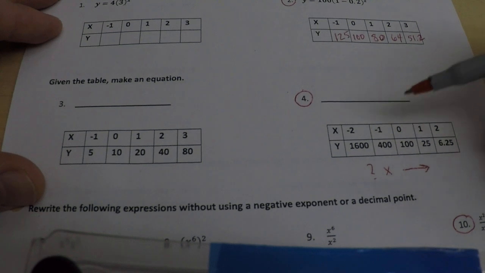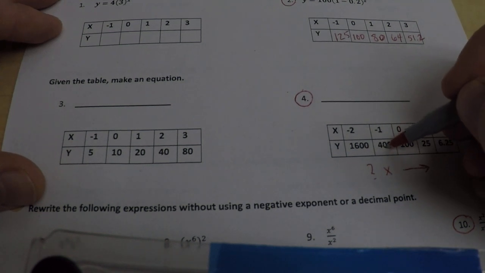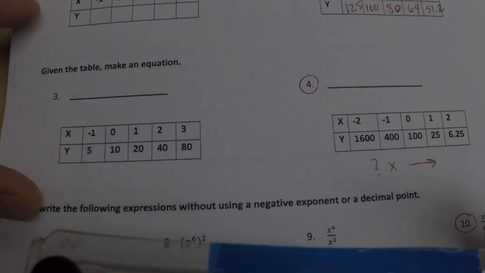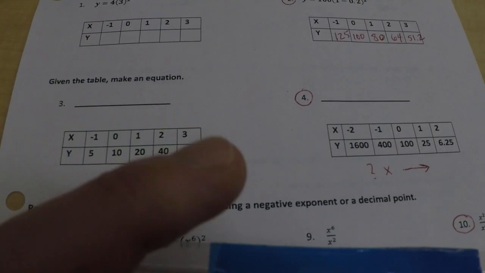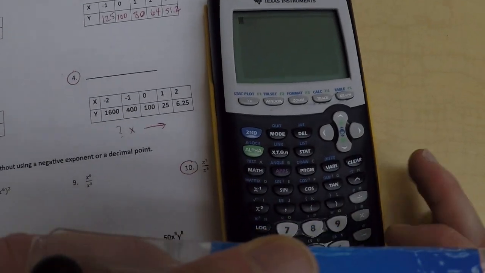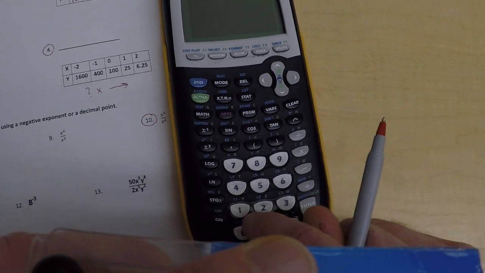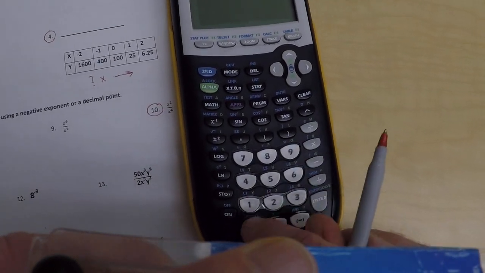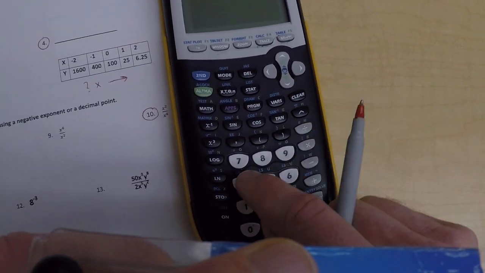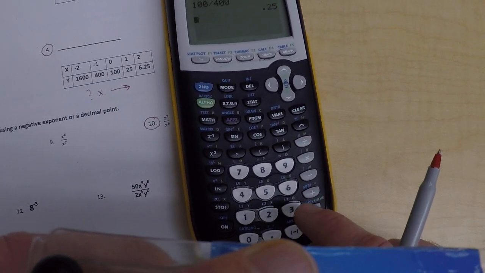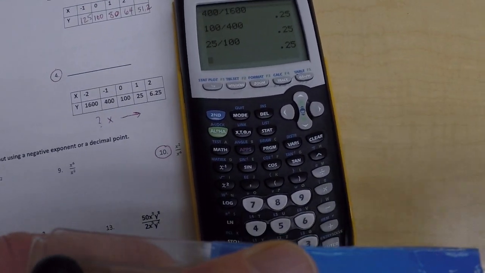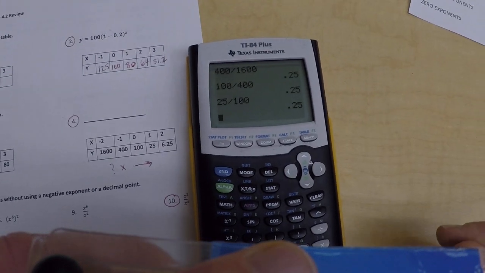Well, if you want to find a multiplier, you just do the reverse operation. So you take this divided by that, and this divided by that, and this divided by that, and see if you get the same number every time. So again, we could go over to our calculator and type in 400 divided by 1600. So we get 0.25, and then 100 divided by 400, 0.25, 25 divided by 100, 0.25. So that looks to be our multiplier.